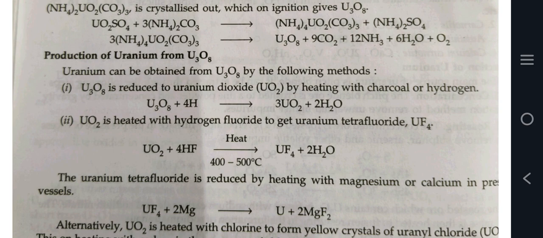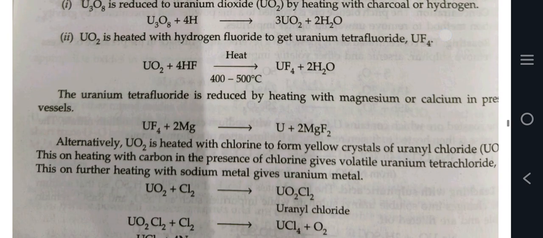UO2 plus 4 moles of HF, heated at a temperature of 400 to 500 degrees Celsius, gives UF4 plus 2 moles of H2O. The uranium tetrafluoride is reduced by heating with magnesium or calcium in closed vessels.